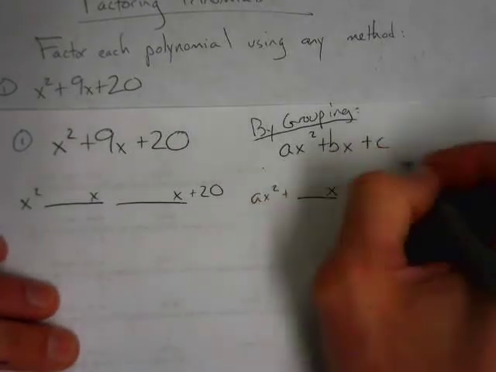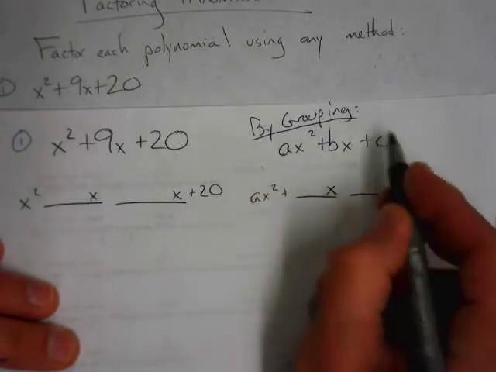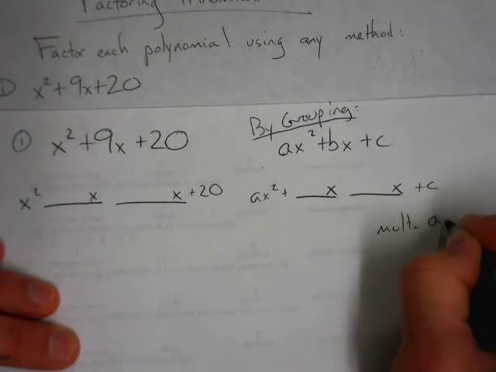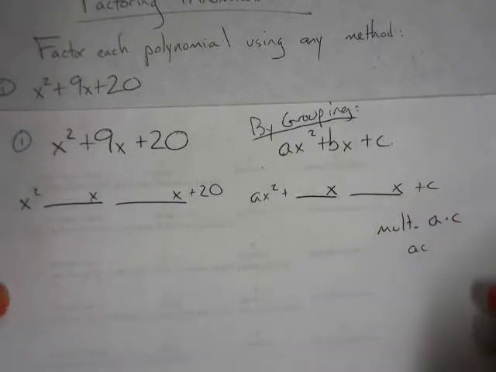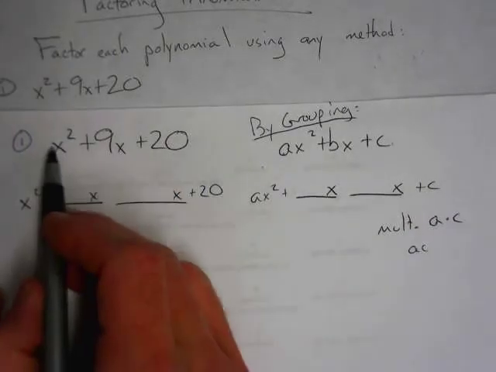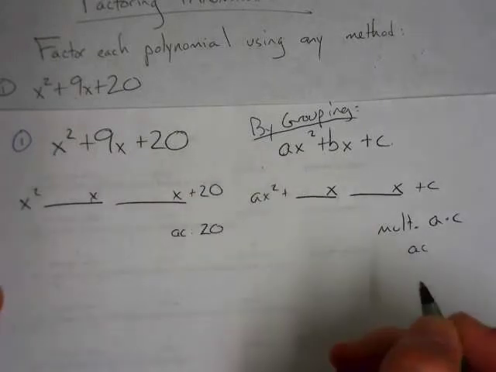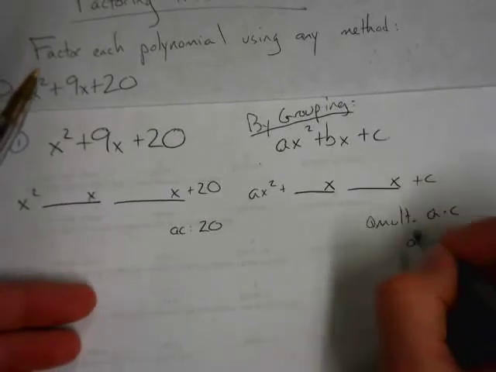So how are we going to fill in the blanks? The first thing we're going to do is multiply a times c, and we get ac. We get some number. For this example, we have 1 times 20, so ac is actually 20. And now the key question. We multiply a times c.